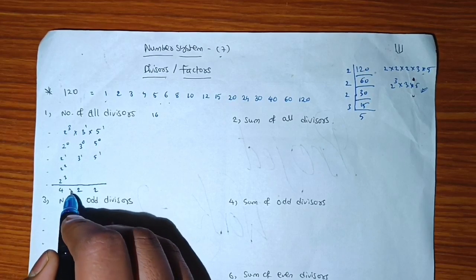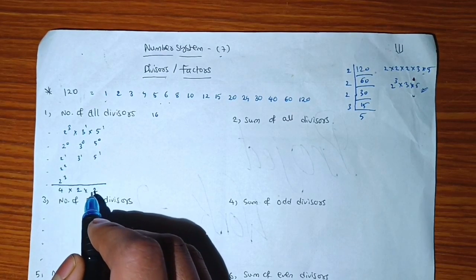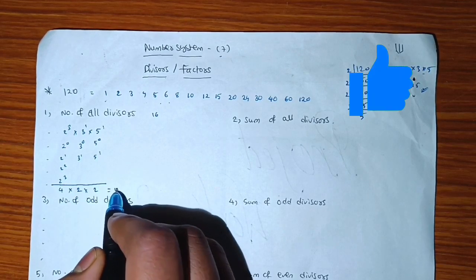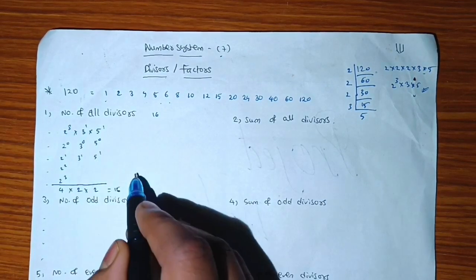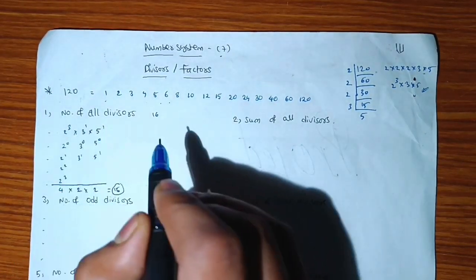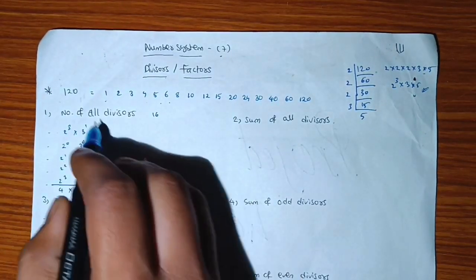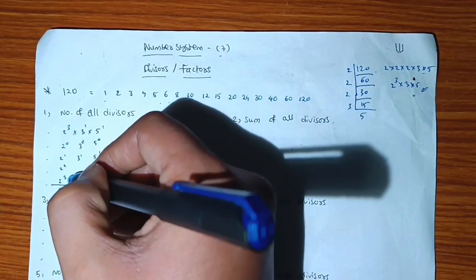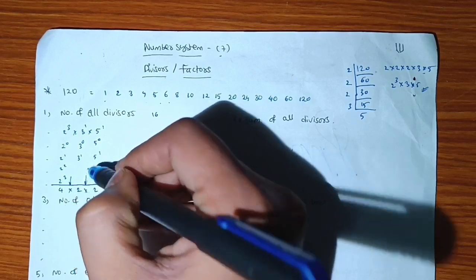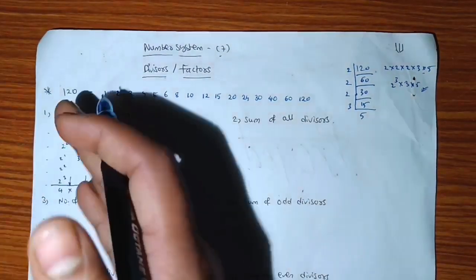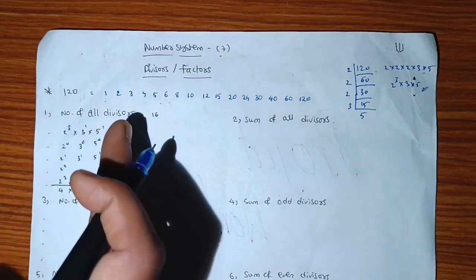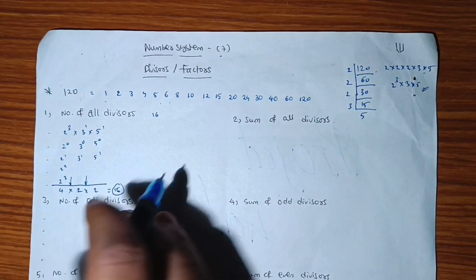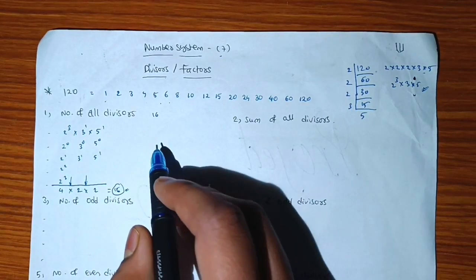In between you need to do the multiplication. So 4 into 2 is 8, 8 into 2 is 16, and 16 is the number of all divisors. So you need to multiply in this way. Apply the same thing below also: count here, count here, and then multiply those counts. If you do so, you will get the number of all divisors.